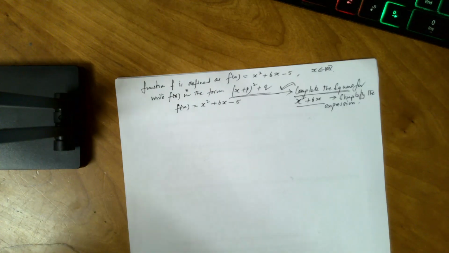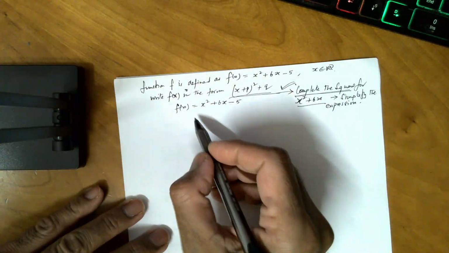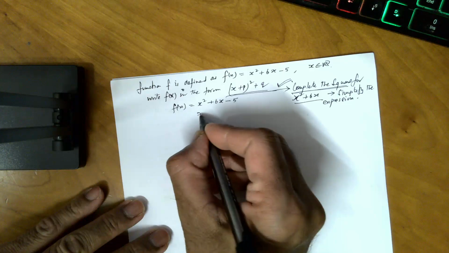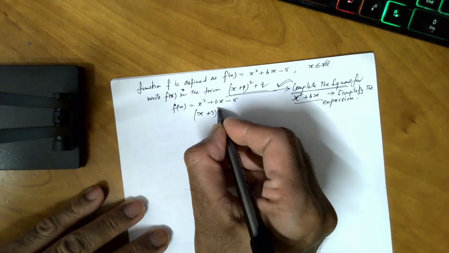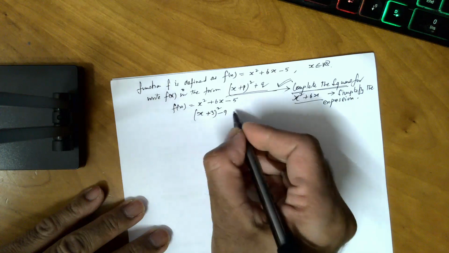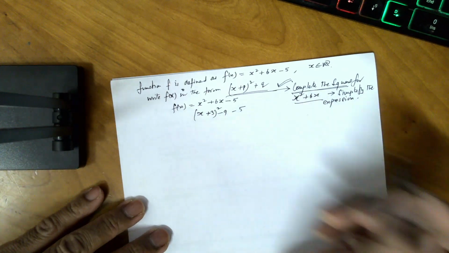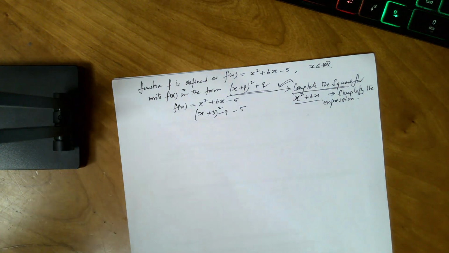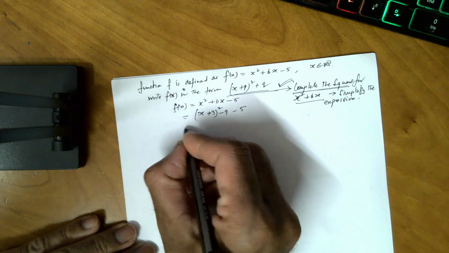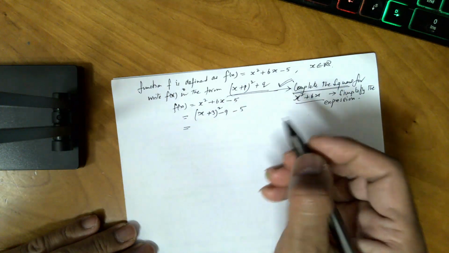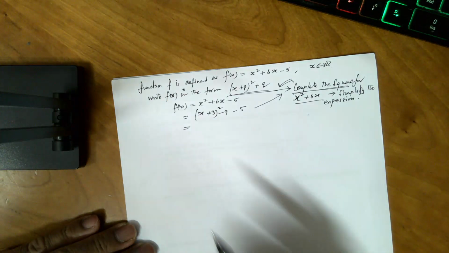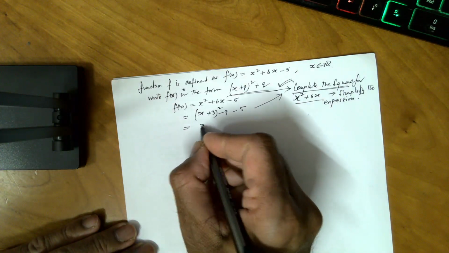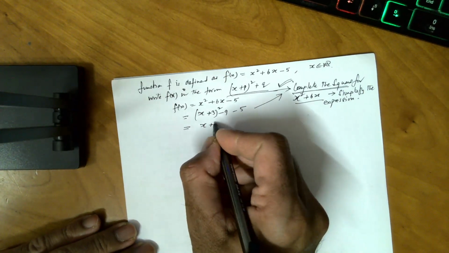Okay, so completing the square for this, that would be, right. So these things here will be under completing the square in my previous video. And then you got here.